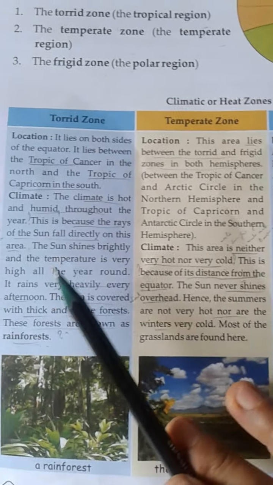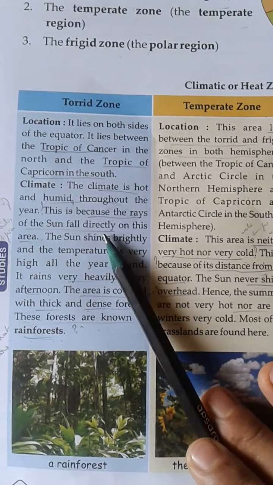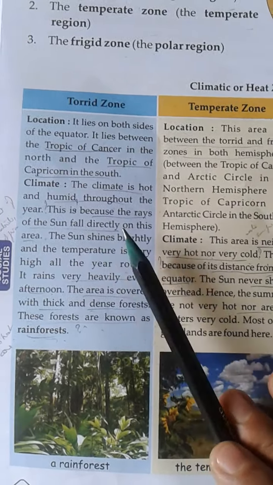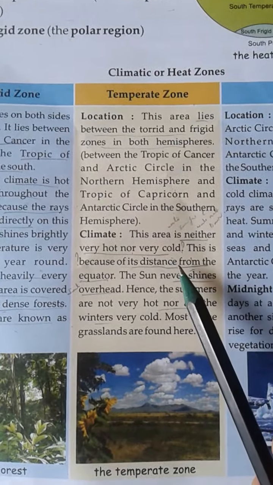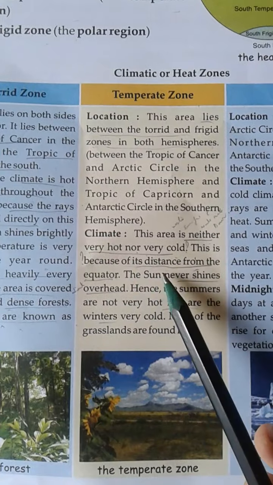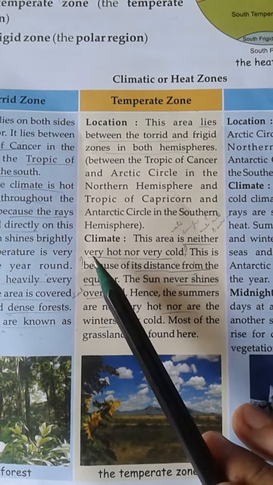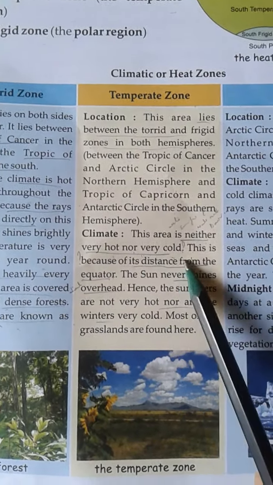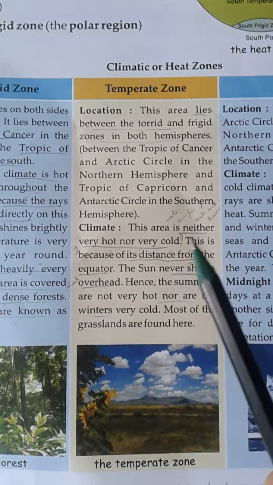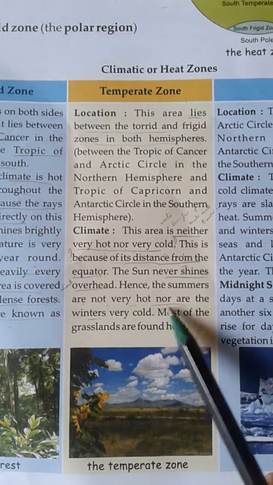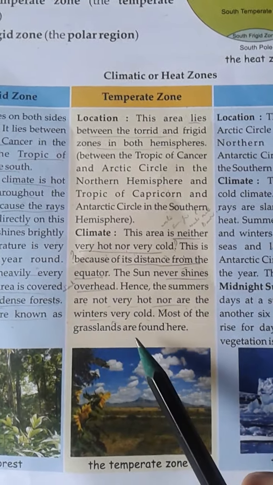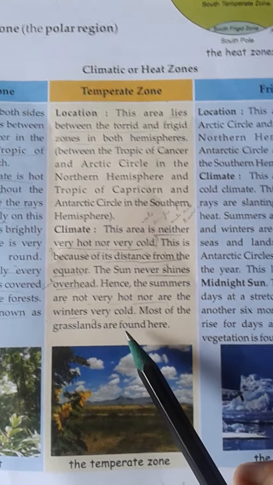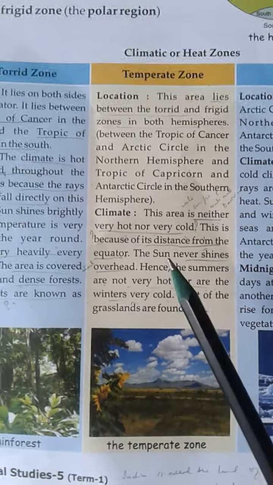As for the Torrid Zone, it is very close to the equator, so they receive direct sunlight. But the temperate zone is a bit far from the equator, so it's neither very hot nor very cold. During the summer, it is not very hot, nor is the winter very cold, and most of the places are grasslands. The grasslands are found in this temperate zone.